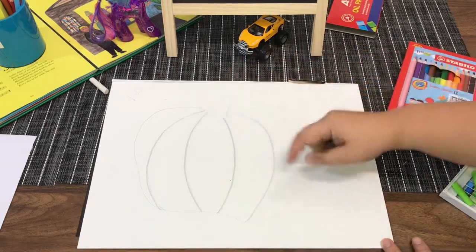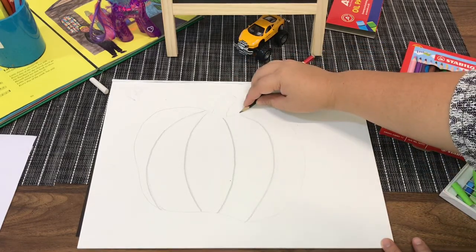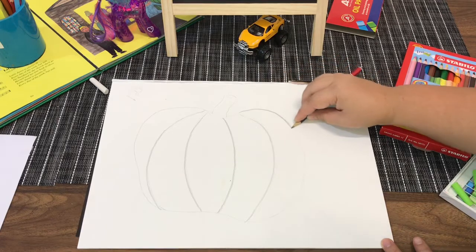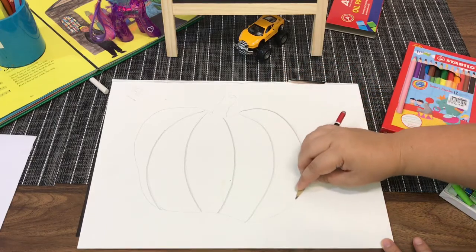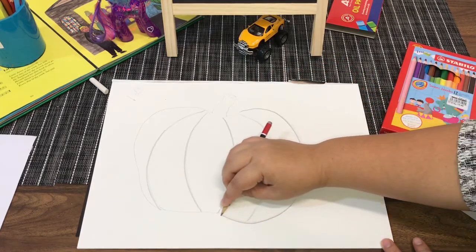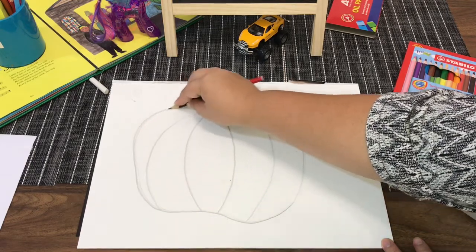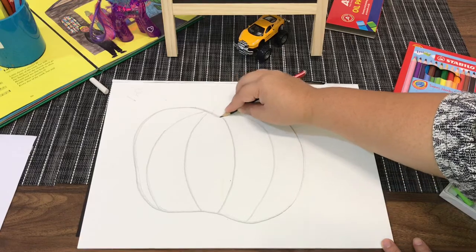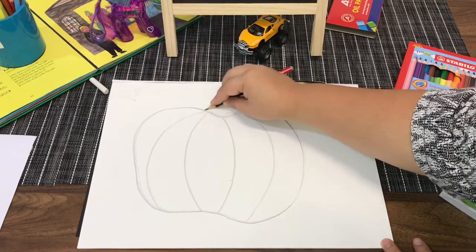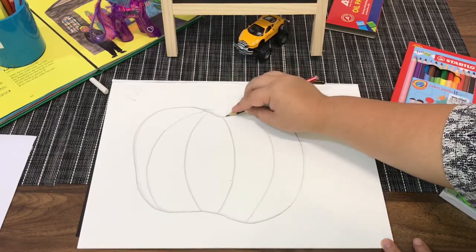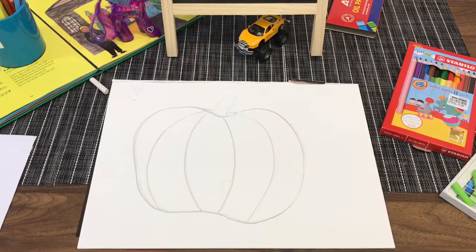Make sure it's in a curve. One more down, and the head. Now can you see it? Now let's start with the shading.